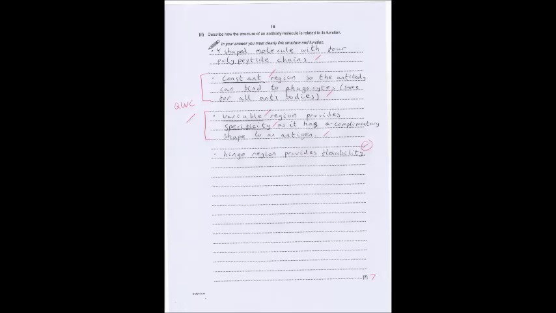In your answer you must clearly link structure and function. So here you get a quality of written communication mark for linking the structure with the function twice, but do it every time. Y-shaped molecule with 4 polypeptide chains, basic description. 2 short polypeptide chains, 2 long polypeptide chains.